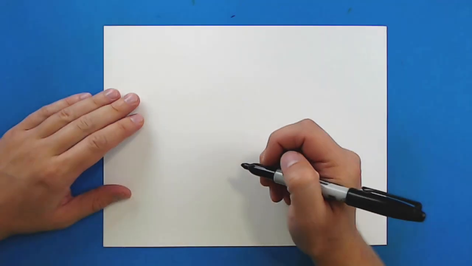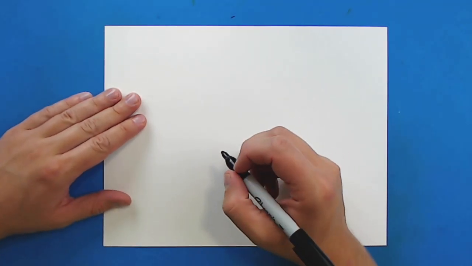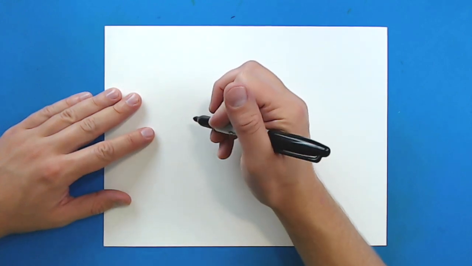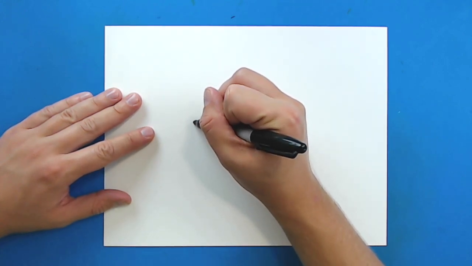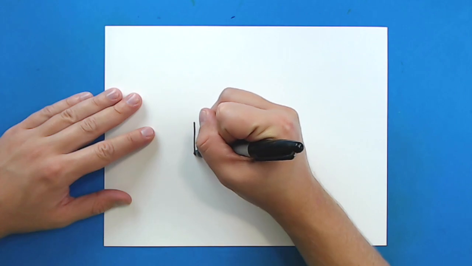Guys, how's it going? Today I'm going to show you how to draw a Minecraft fox. To start off with our fox, we are going to begin with the head. Starting right here, I'm just going to draw a line that goes straight down like this.